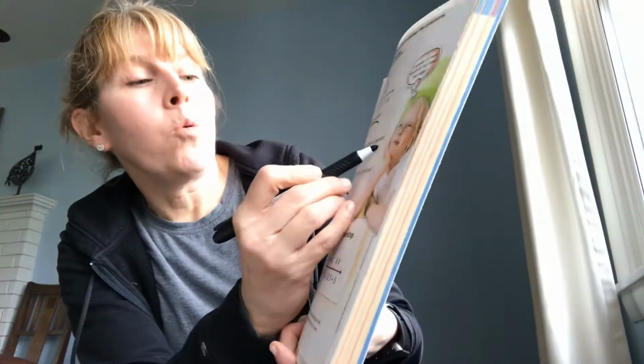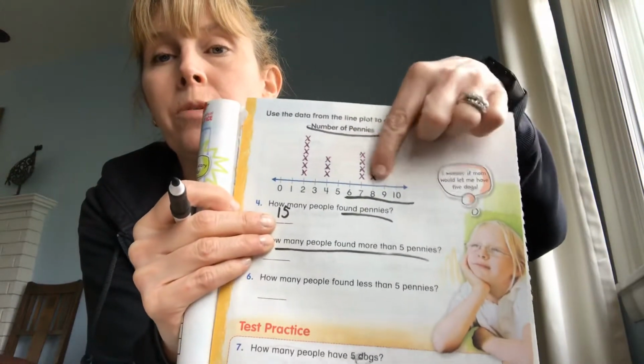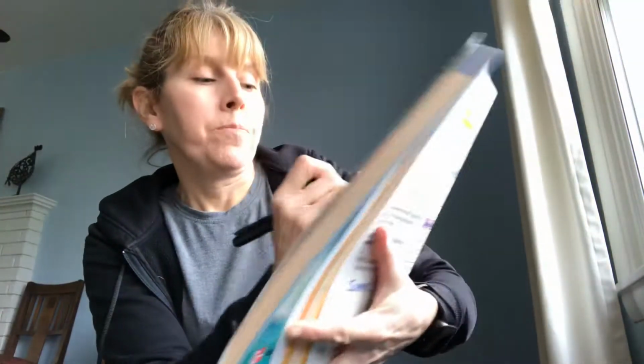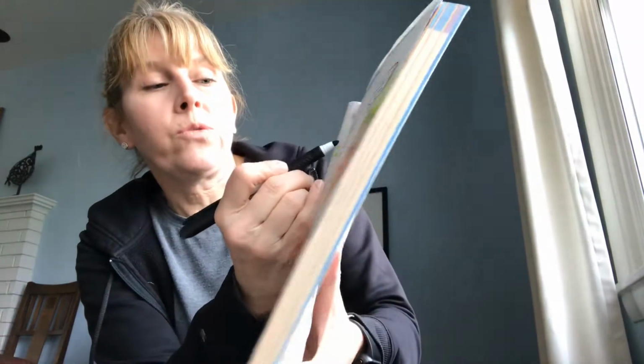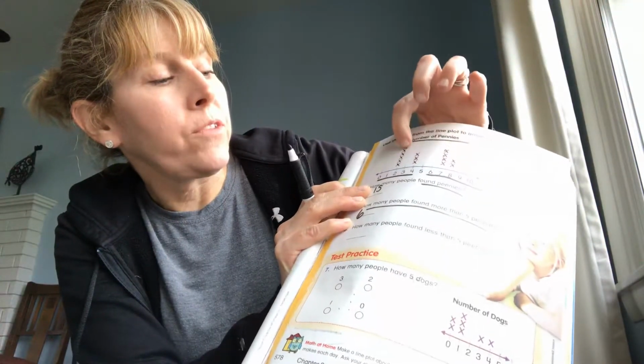How many people found more than 5? So I'm going to draw a line for more than 5, and you would add those up. So 1, 2, 3, 4, 5, 6. 6 people found more than 5. How many people found less than 5? So less than 5 would be 4, 3, 2, 1. And this would be 3, 6, 7, 8, 9.